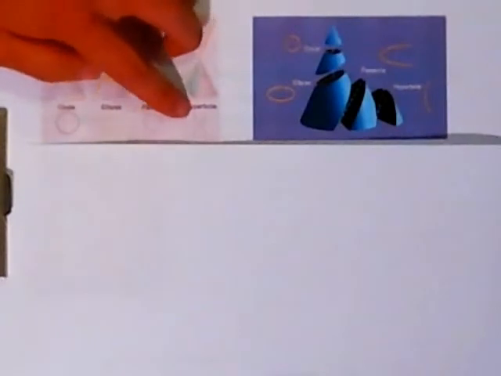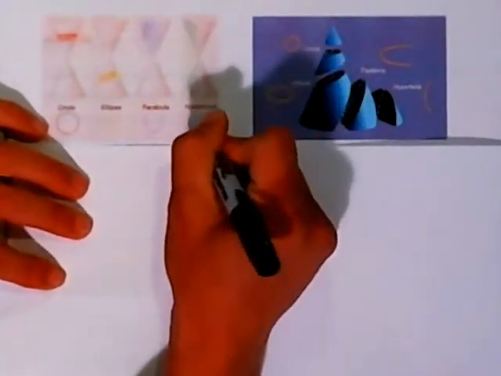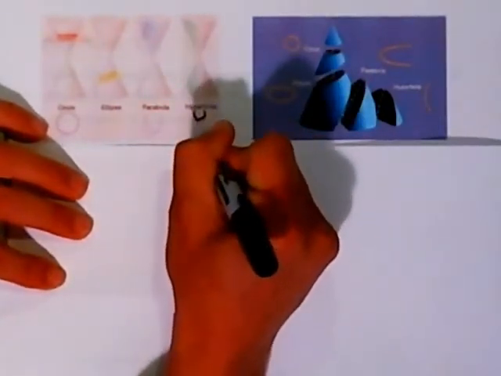You slice it parallel to one of the axes, it becomes a hyperbola. Hyperbolas are located right here. Notice that hyperbolas come out in two different forms. Let me draw this for you nice and neat so you can see it a little bit better. It looks something like this.